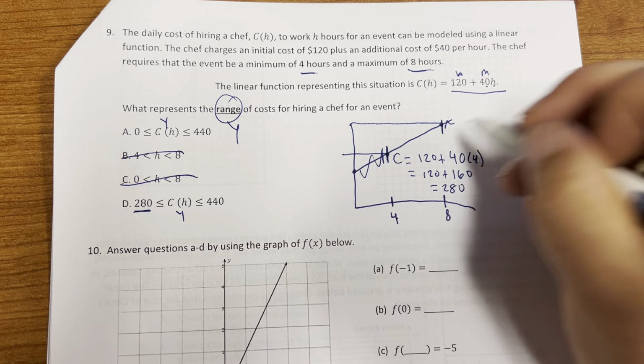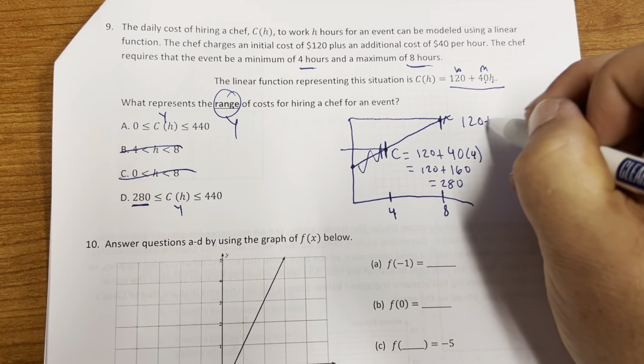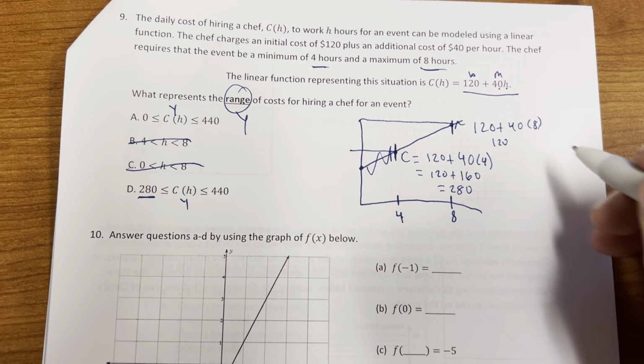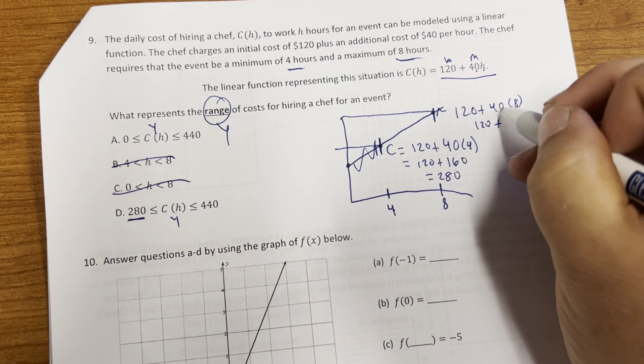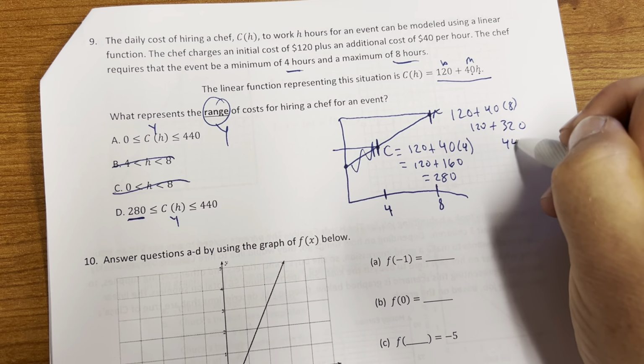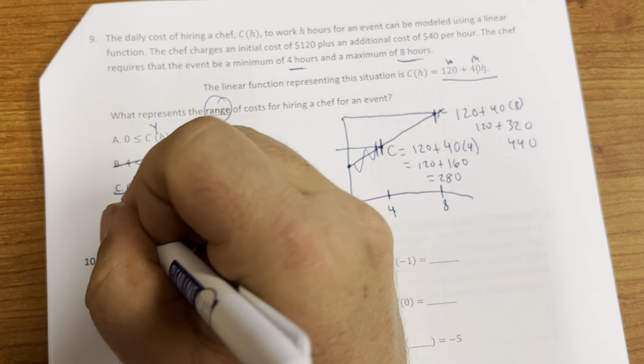For the top one, we're going to plug in 8 for x. So 120 plus 40 times 8. That's 120 plus 40 times 8 is 320. Then we'll add those together. That's 440. It's going to be D.